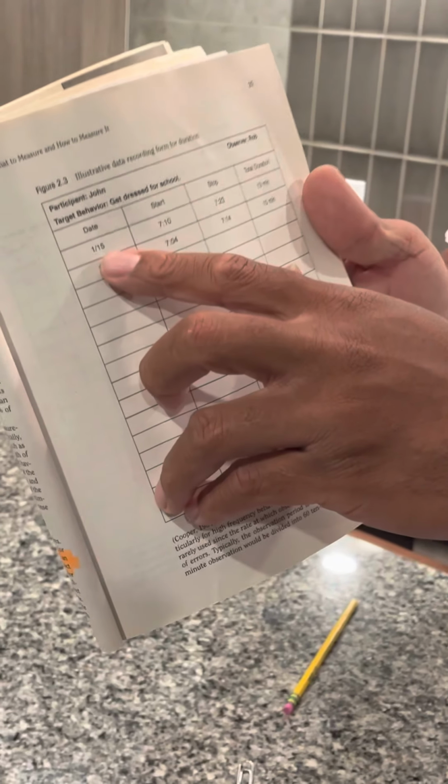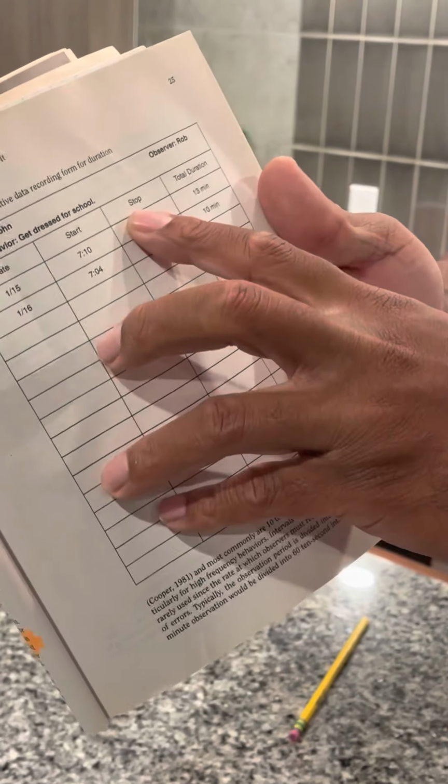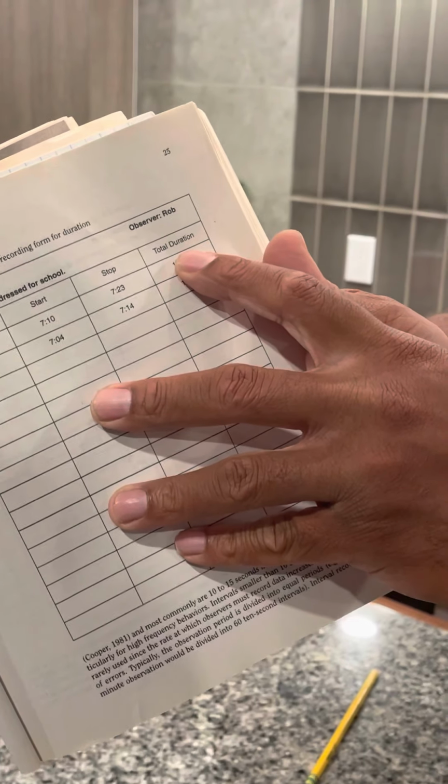He's going to write the date, the start time, the stop time, and then the duration of the time he washed his hands. So each time he washes his hands, he's going to log this. And at the end of the week, John will turn this in to me and we'll go over it.